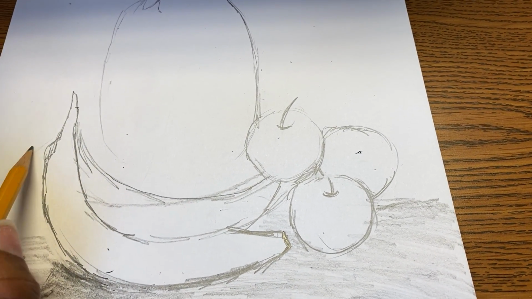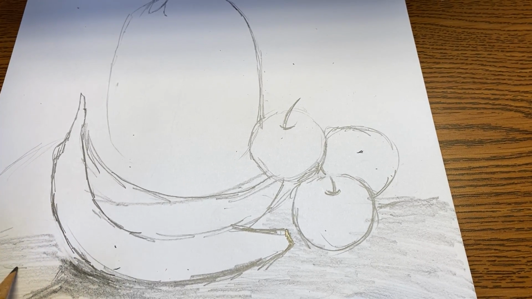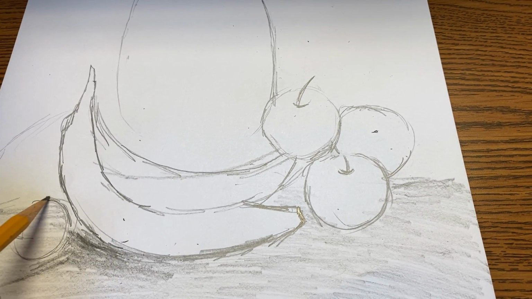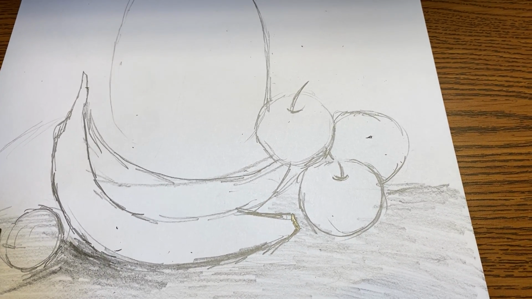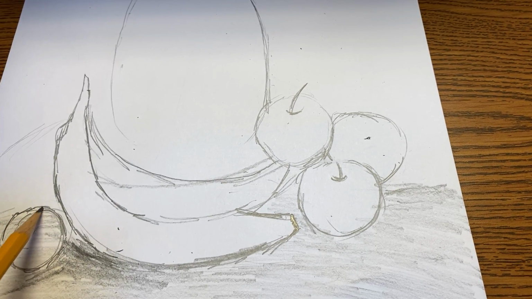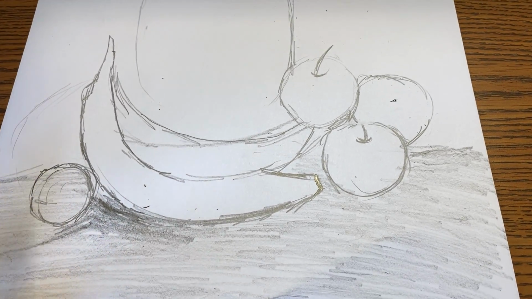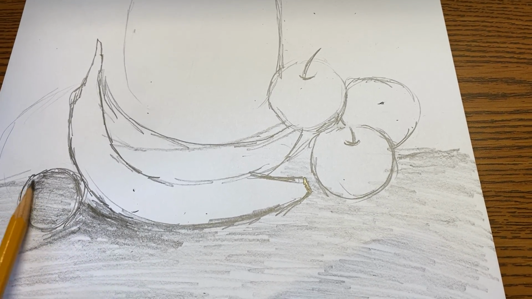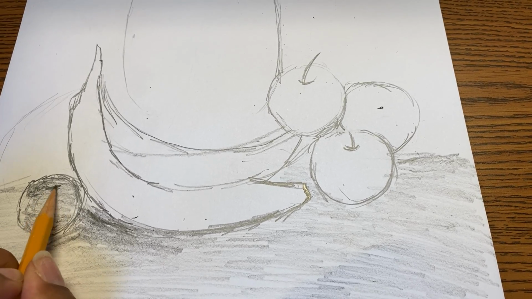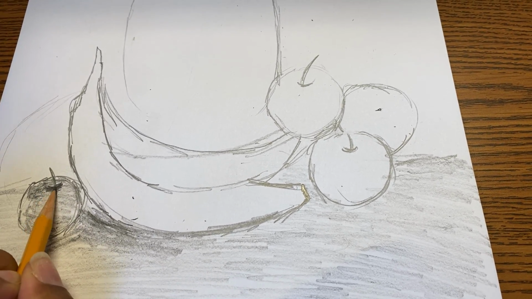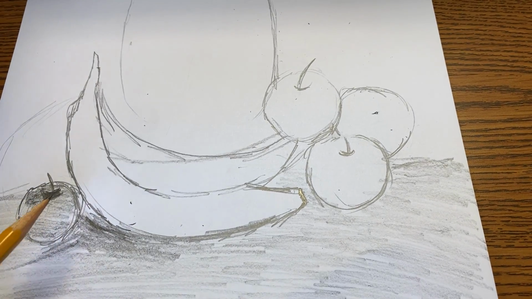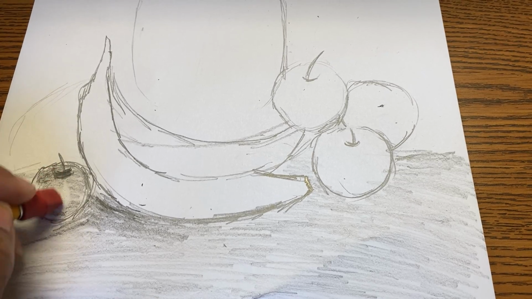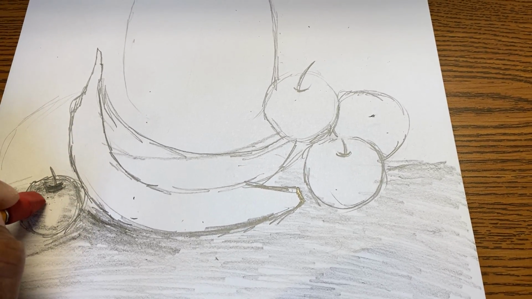And then there's a piece of fruit that's all the way back here in the back, like a mango. And there's an apple here. So you put the apple in. I'm going to just shade in this apple. And then I'll go back for that mango in a minute. The stems are always dark. There's a softer gray right down in here.